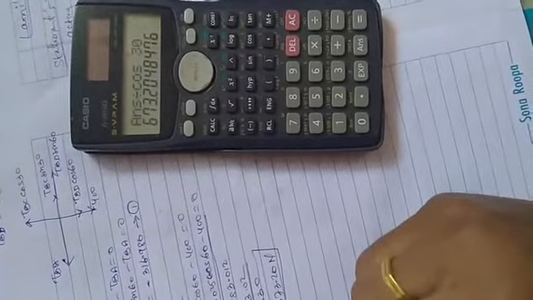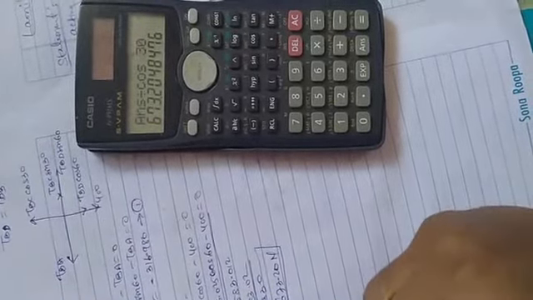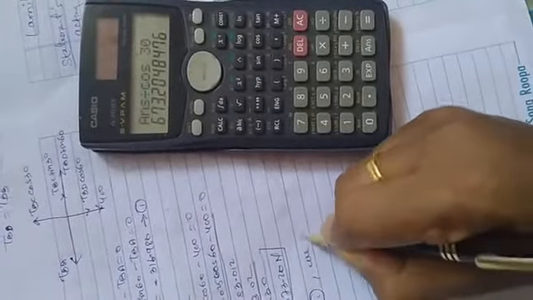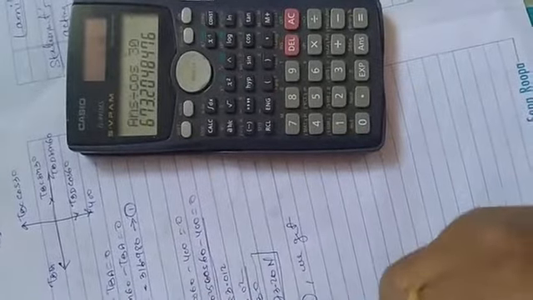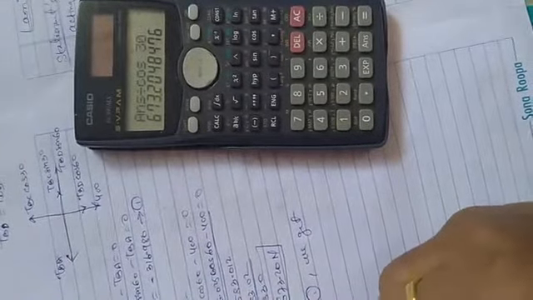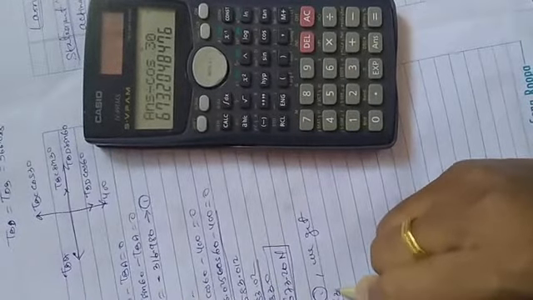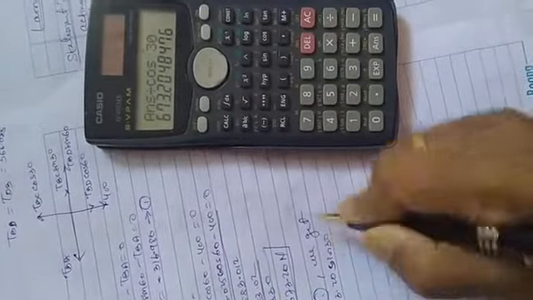If you want TBA, substitute the value of TBC in equation 1. We want TBA, so I will rearrange equation 1. So TBA will be given as TBC, 673.20 sin 30.